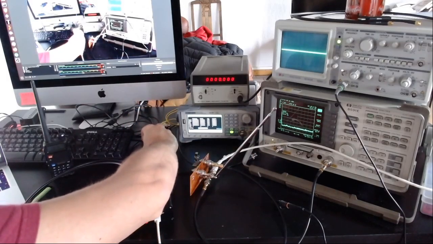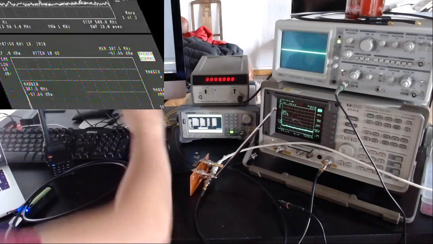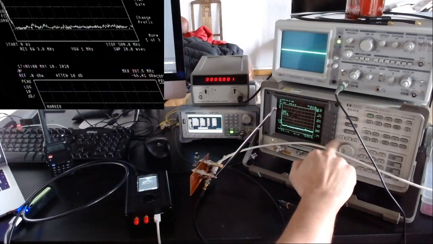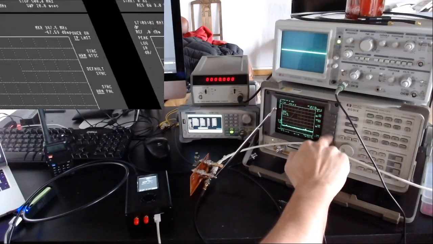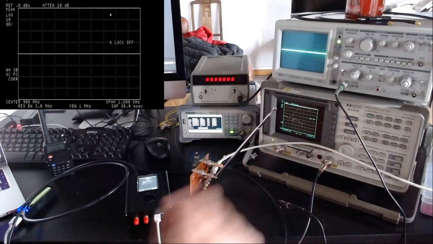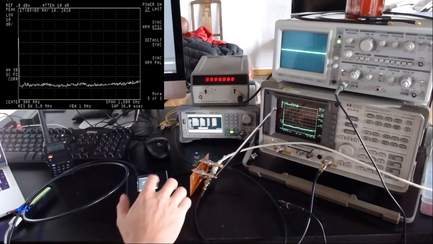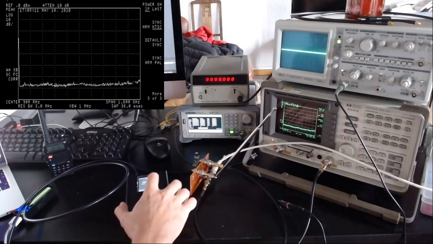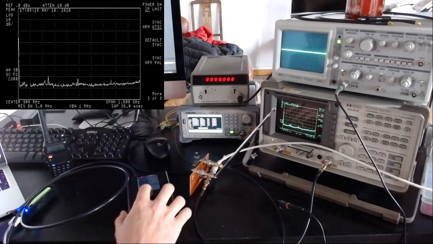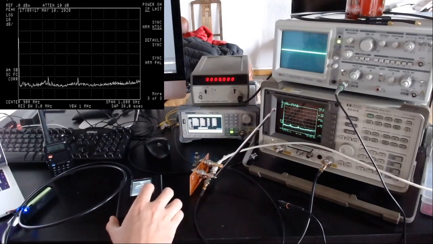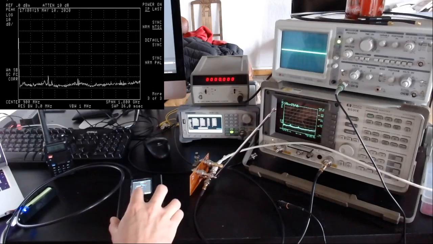So let me activate the spectrum analyzer view, and configure it to produce the output. Okay, so that is the spectrum analyzer. I'm going to activate the RF as a signal generator, local oscillator generator, start, and it should be working right now.